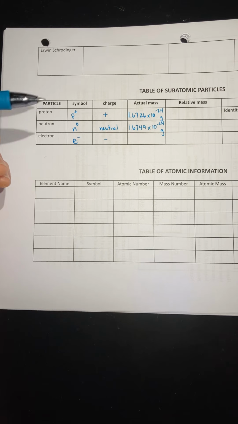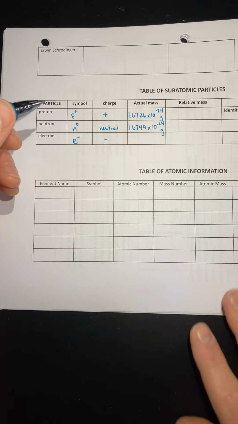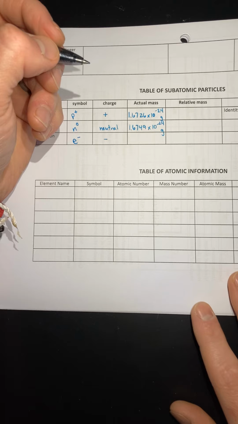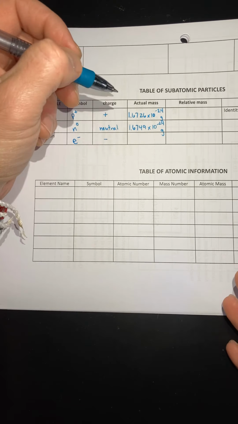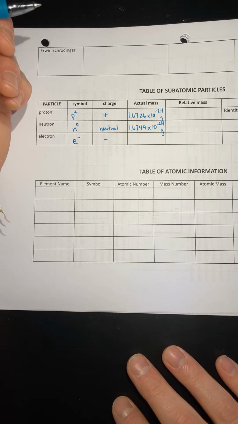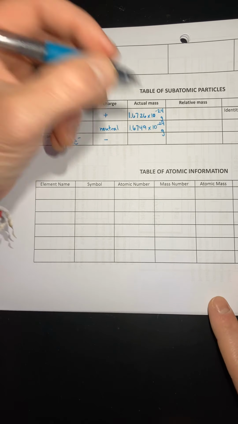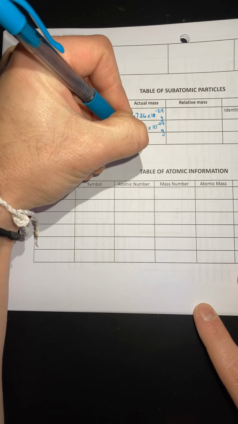So essentially, like I said earlier, when we actually think about the mass of the proton and the neutron, we think that they are essentially equal to each other. They're not exactly, but they're going to round to 1.67 times 10 to the negative 24th.